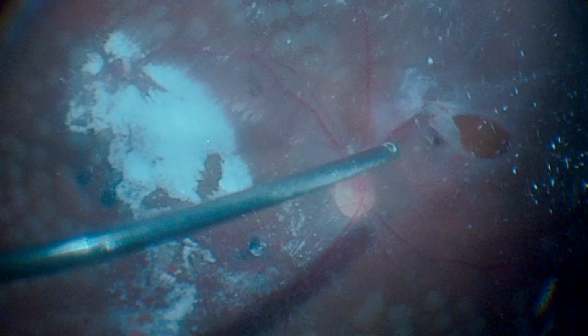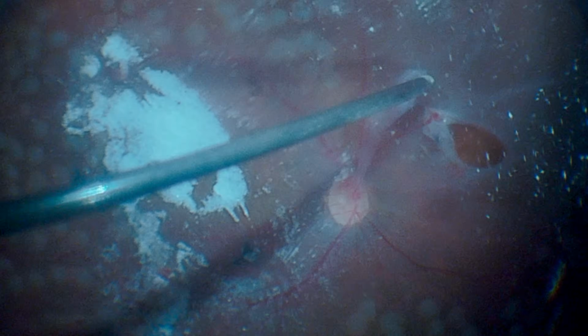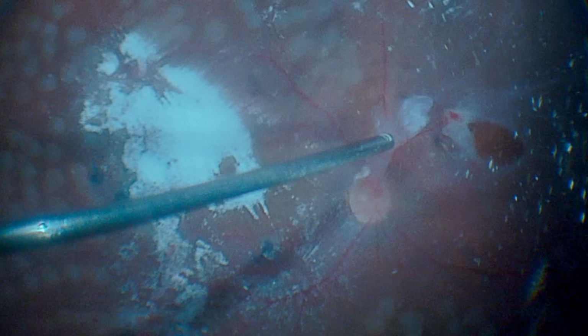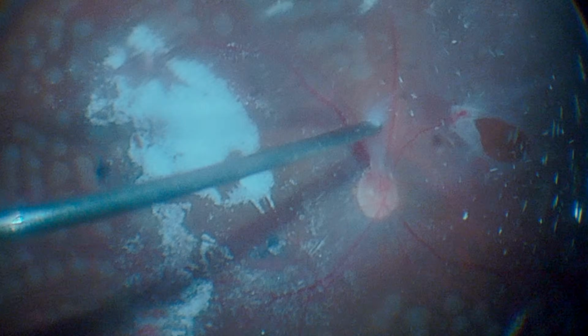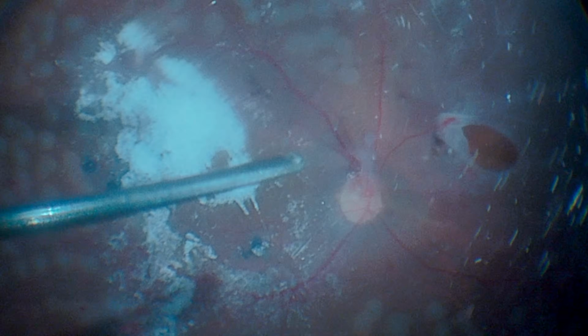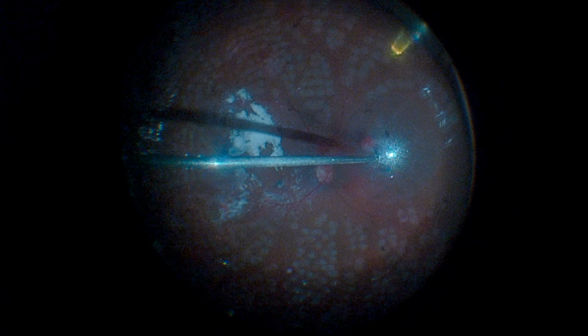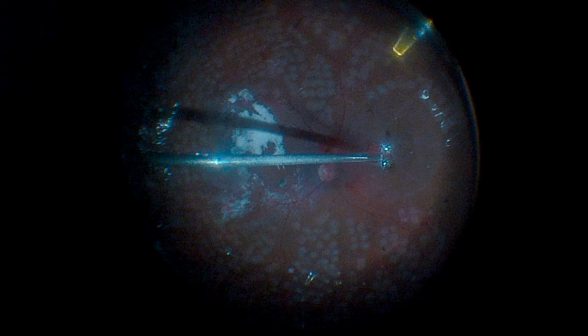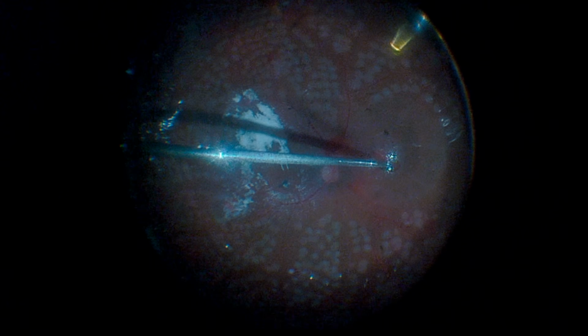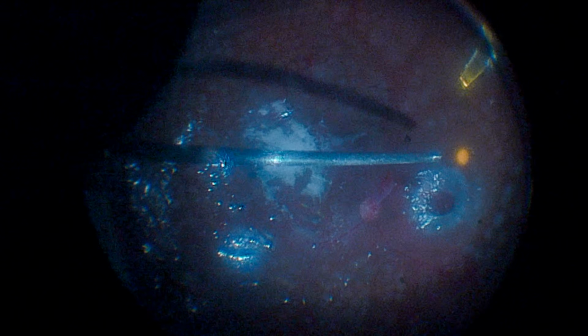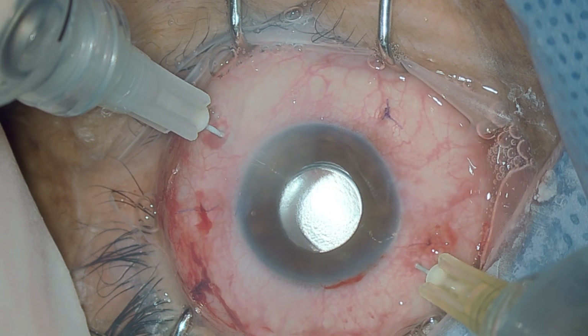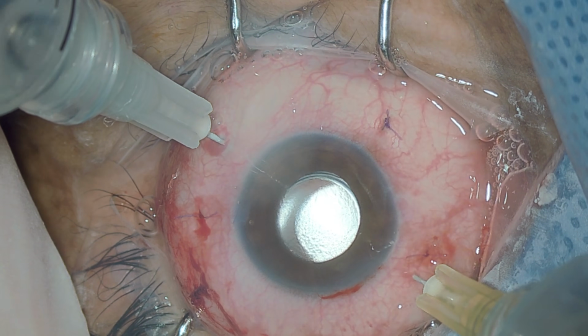Segmentation of the nasal traction connecting the optic nerve to the retinal tear is then performed, with possible hemorrhage. A fluid air exchange is carried out, and the retinal tear is treated with endolaser. A good final aspect of the retina is observed, with no areas of preretinal hemorrhage. Finally, C3F8 gas is used as a tamponade.